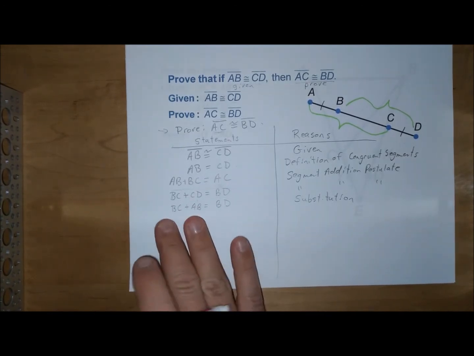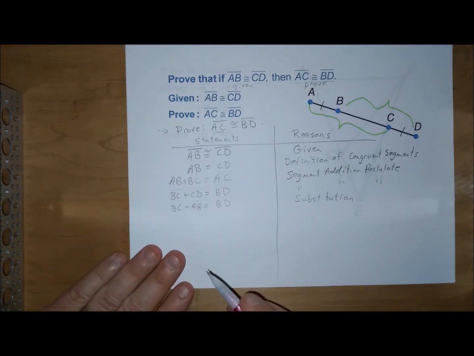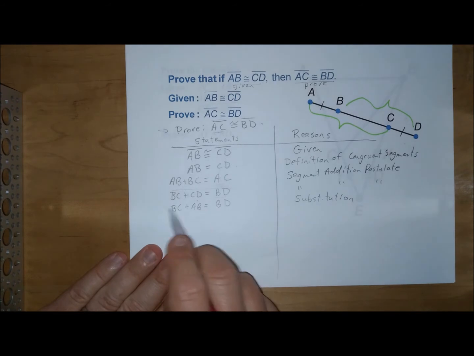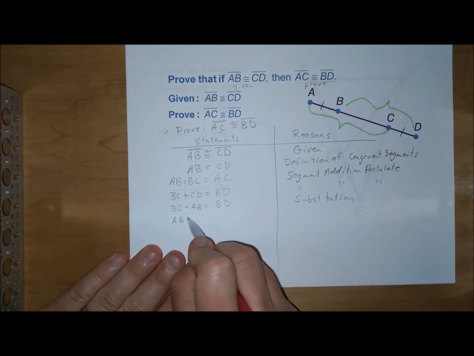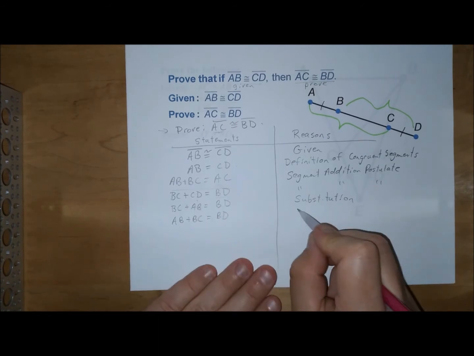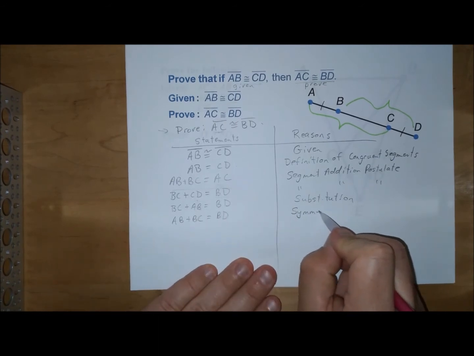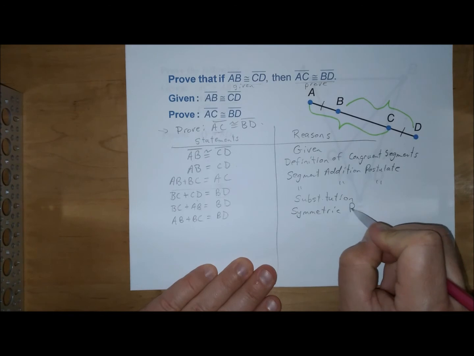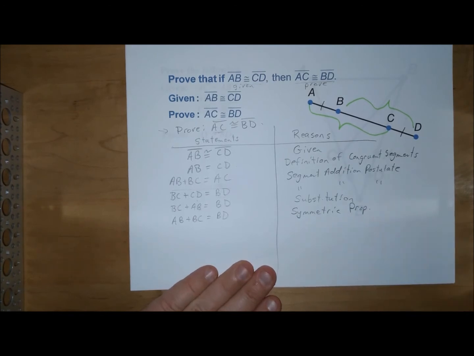Okay. And if I flip this around, maybe this will look a little more obvious. Can I flip this around? AB plus BC equals BD. Did I just use the symmetric property of equality? Right? I'll just use, right, symmetric property, okay?